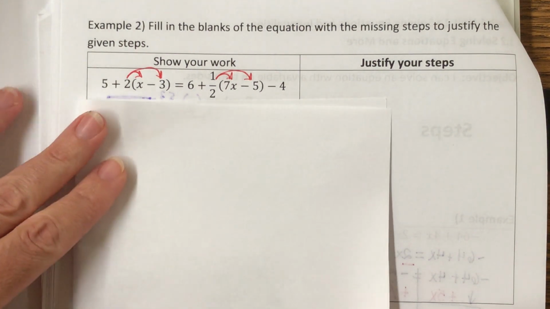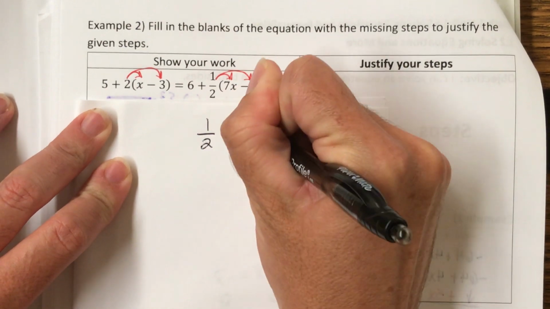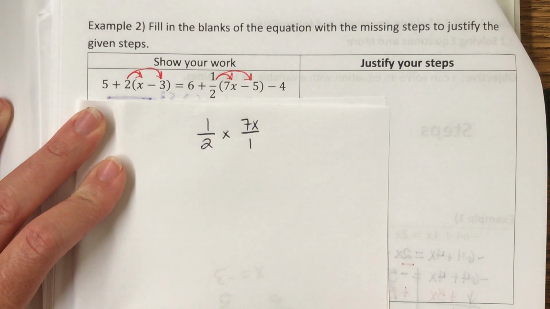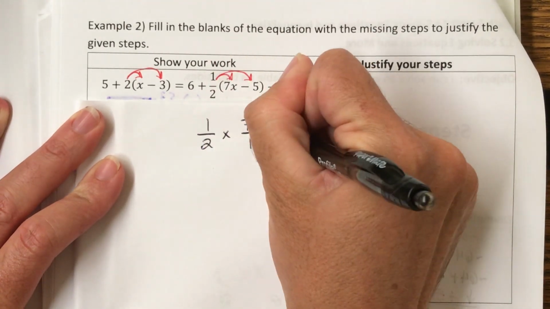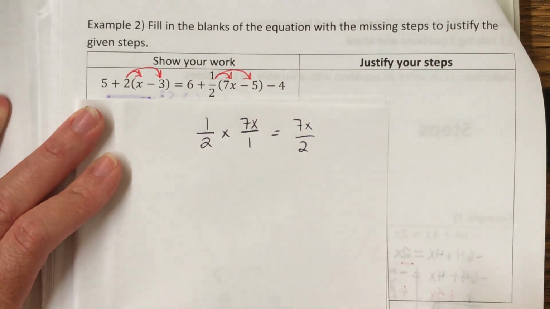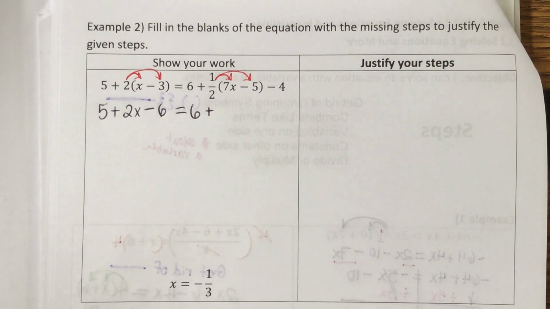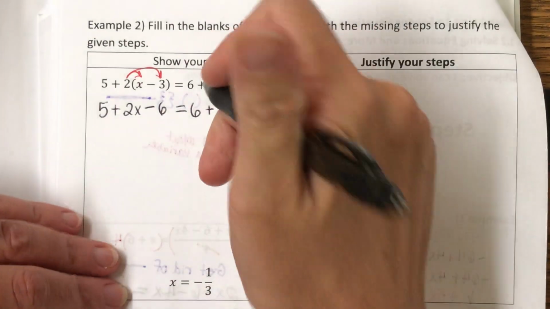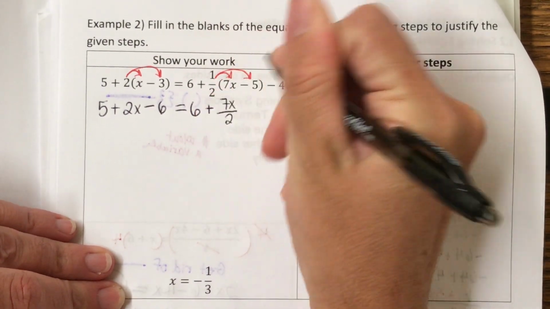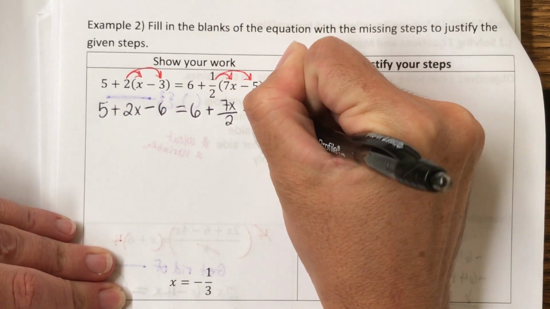Okay, so just a little bit of review here. If I am multiplying, so if this becomes 1/2 and I'm going to times it by 7x, let's leave it as a fraction like that. So when I'm multiplying fractions, multiply the tops, so 1 times 7x is 7x, multiply the bottoms, so 7x over 2. So I'm going to leave it as a fraction. I do not want to turn it into a decimal, and you'll see why here in just a few minutes. So this becomes 7x over 2, and then minus 5 over 2, and then minus 4.